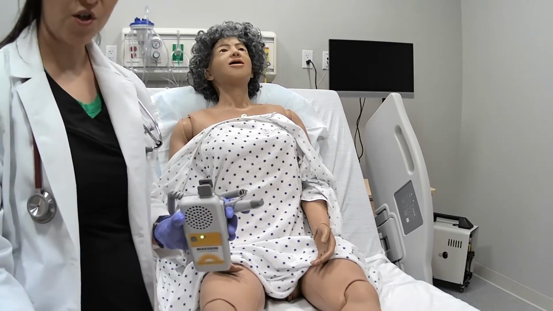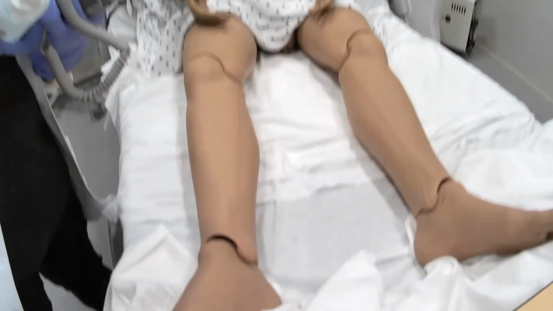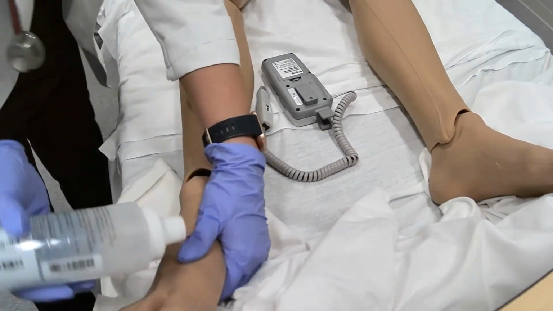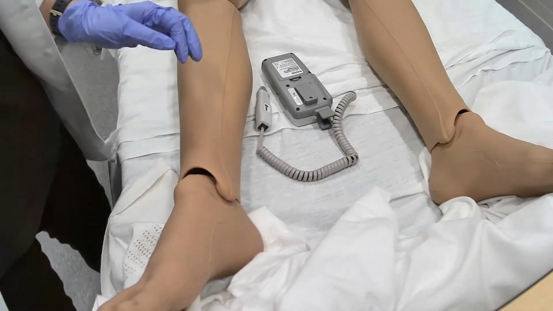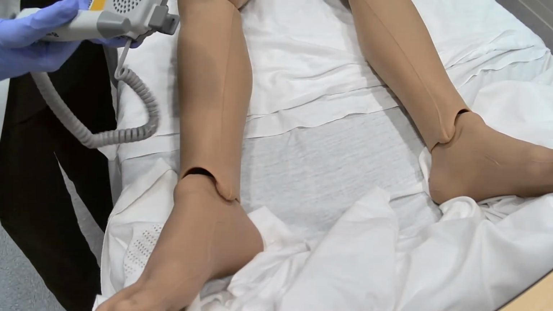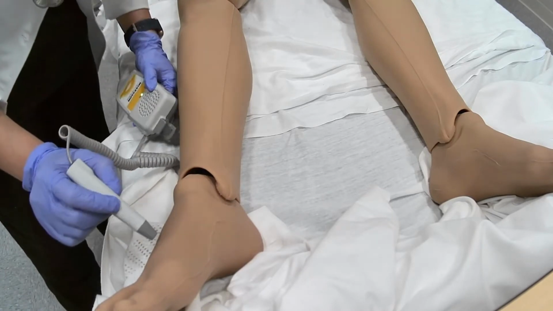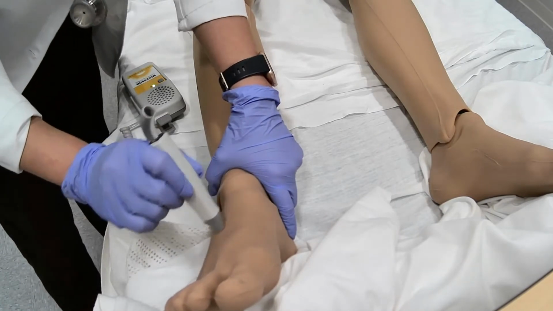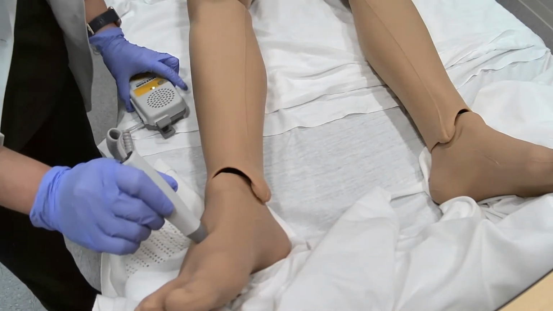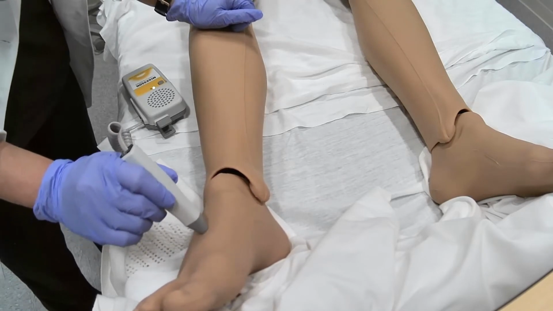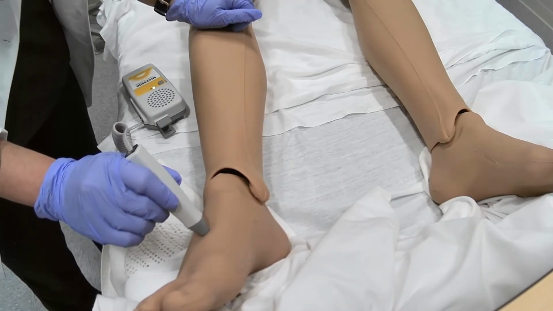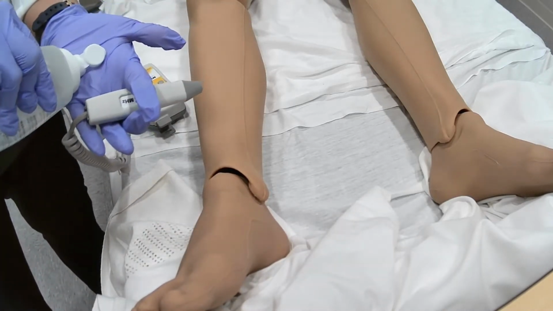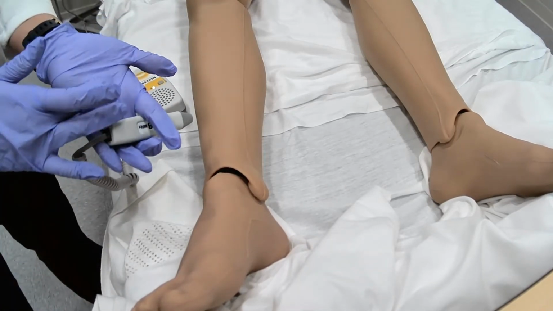Okay, so you would squeeze some of that ultrasound gel on the spot that you need to assess. Turn on your ultrasound, your Doppler, and then you would place it over the area that you need to assess. Let me actually put some out so we can.